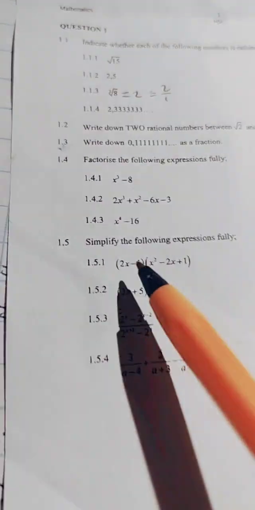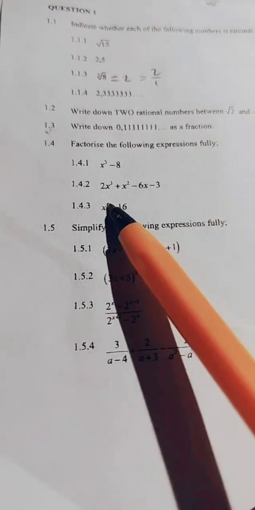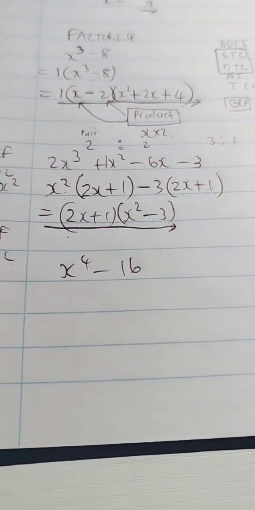So let's move on to the next question. The next question that was here: factorize the following, x to the power 4 minus 16. Okay, x to the power 4 minus 16.